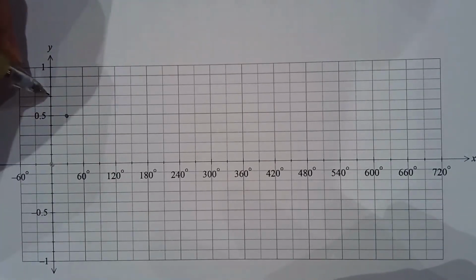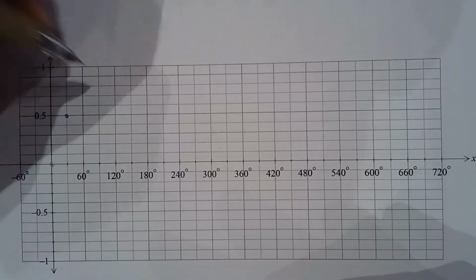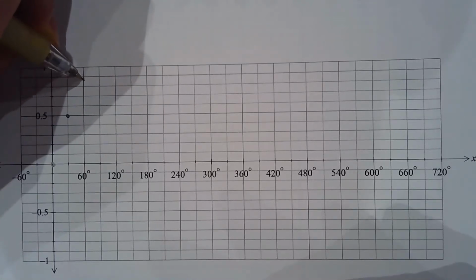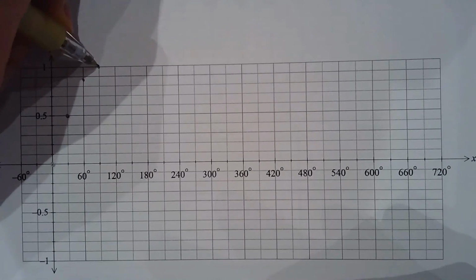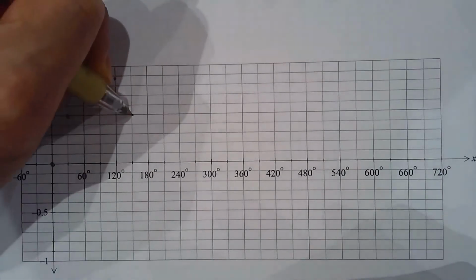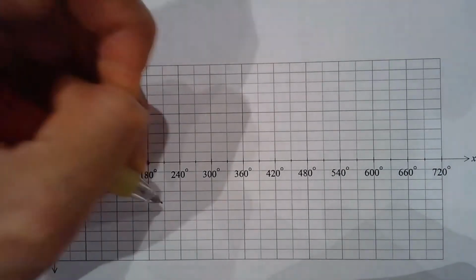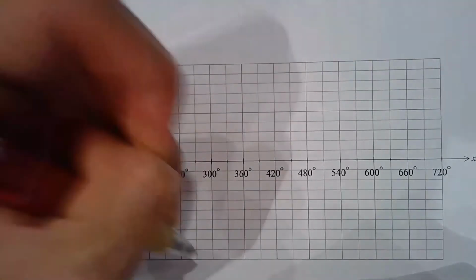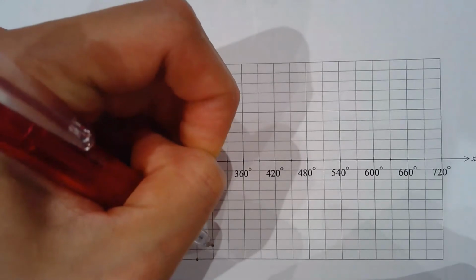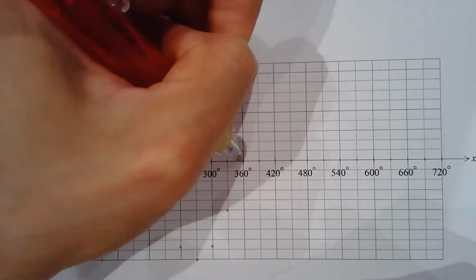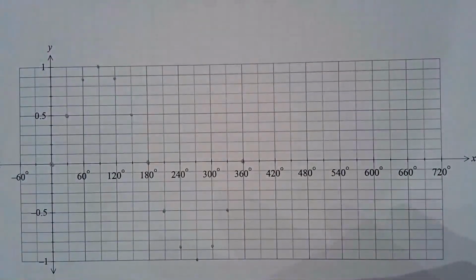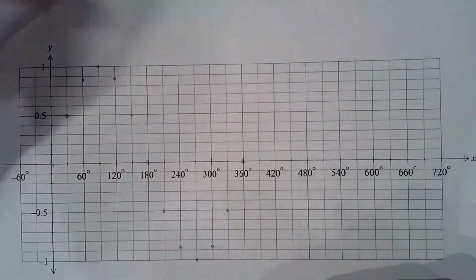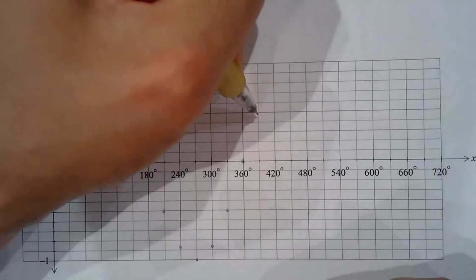Beautiful. Oh, so pretty. Let's keep going, why not? I'm actually not using the table, but 0.87, sorry.